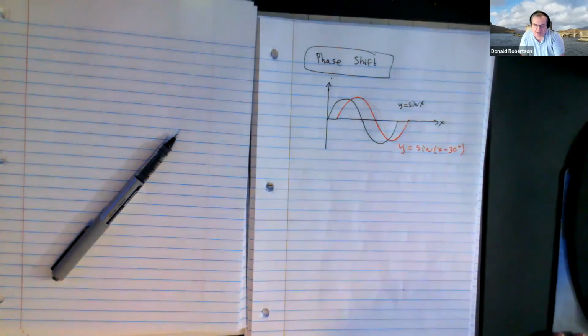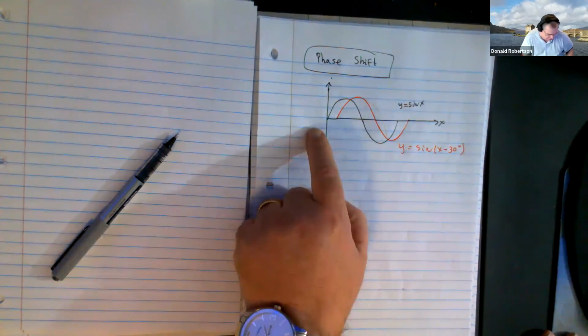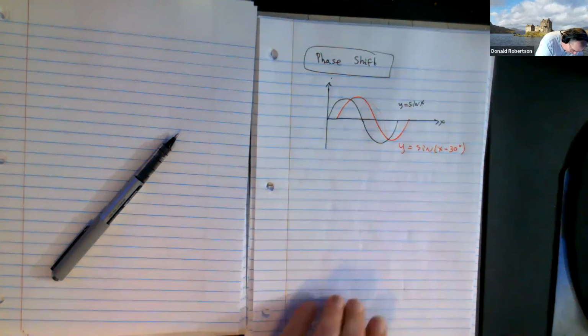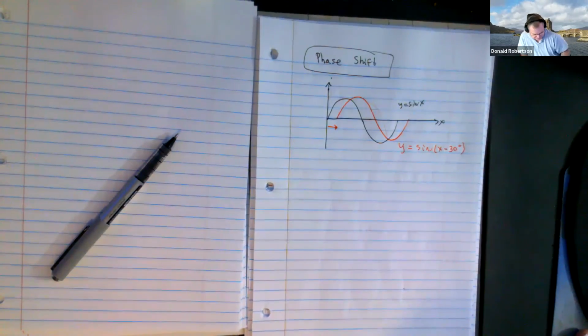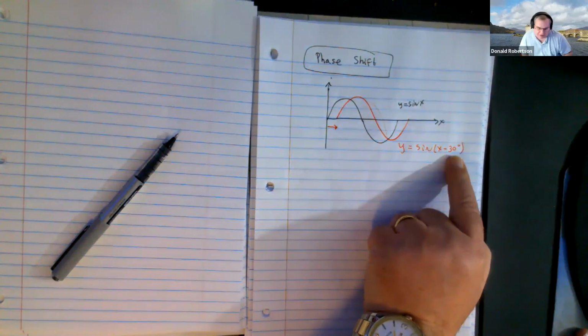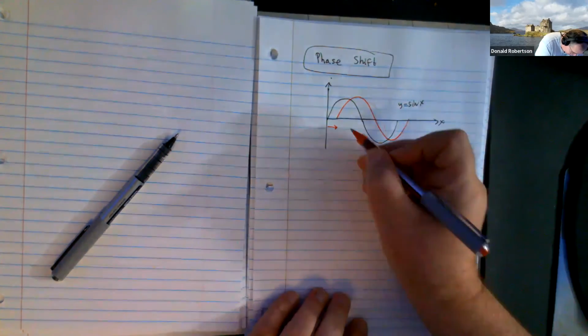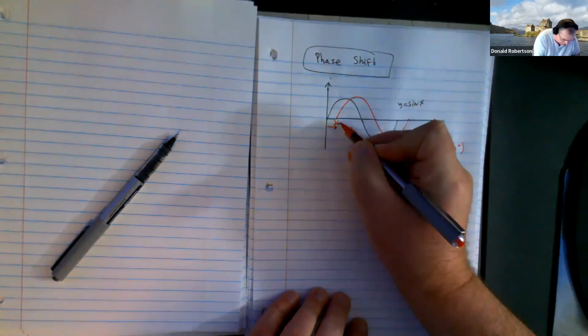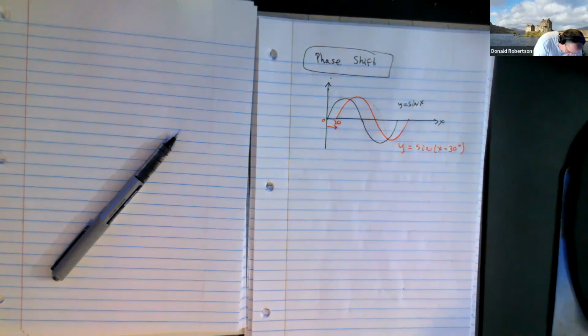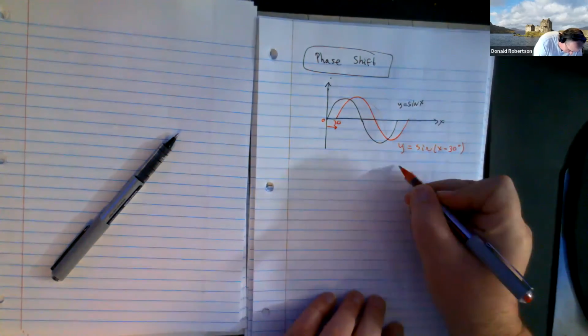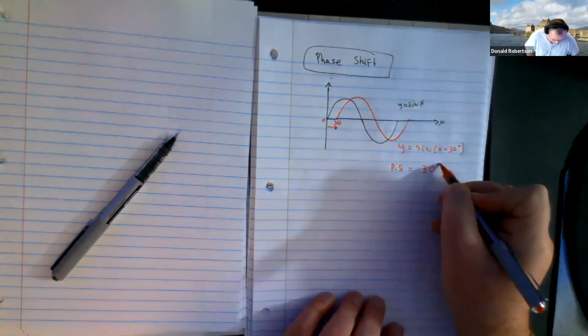Now, what has happened to this shape is that the original black one, would you agree it's been shifted to the right? And that number there is 30 degrees. So in this case, do you see how it's been shifted to the right 30 degrees? We call this the phase shift, PS for short, and it would be 30 degrees.